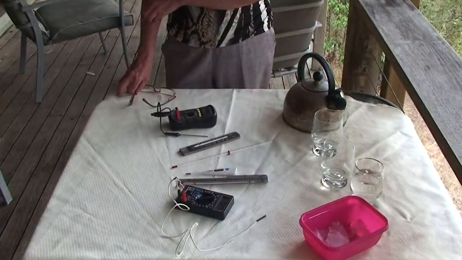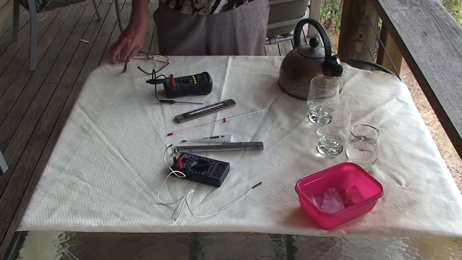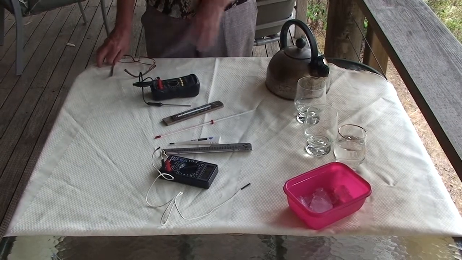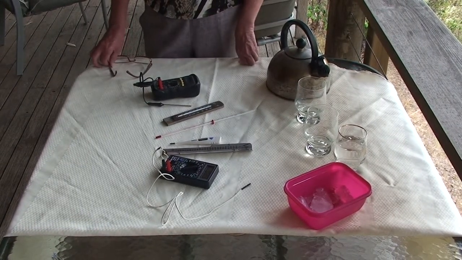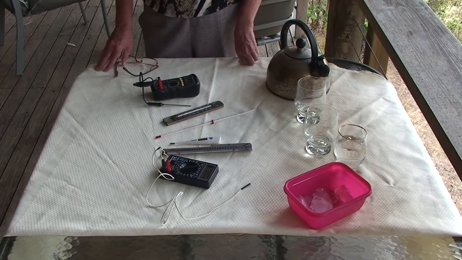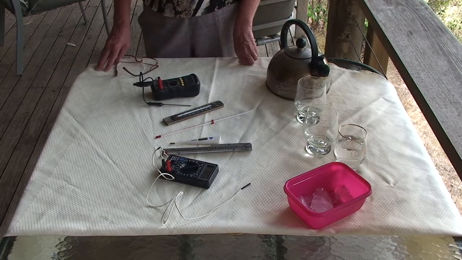The purpose of our work today is to examine thermometers. Thermometers come in many shapes and forms. They are used to measure how hot something is. And this includes cold, because cold is the reduction in heat.